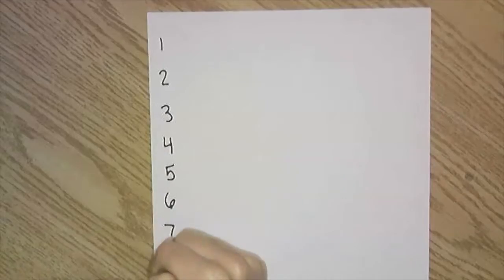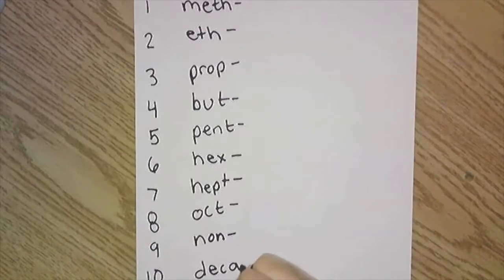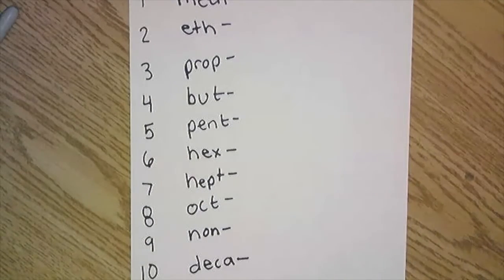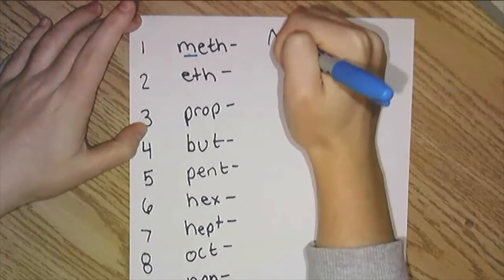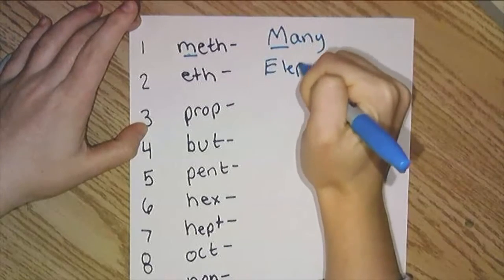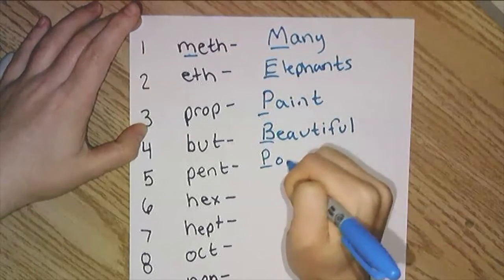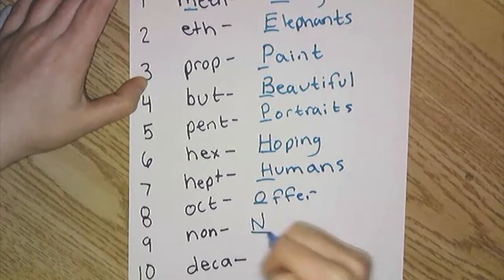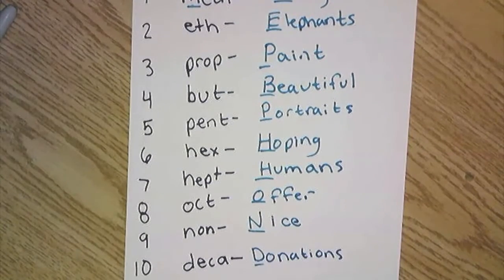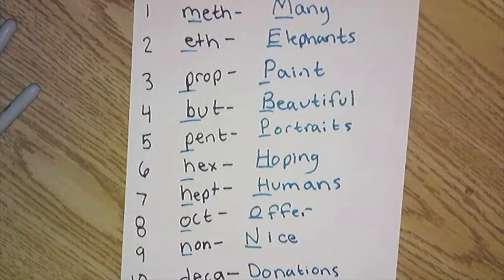A mnemonic device that I found pretty cool to help remember the first 10 prefixes in the IUPAC naming has to do with elephants painting, because who doesn't like that? Meth starts with an M, so that first one's going to be many. Then elephants, paint, beautiful, portraits, hoping, humans, offer, nice, donations. So take the first letter of the way you're remembering it and the first letter of the actual prefix, and that might help you remember what it is.